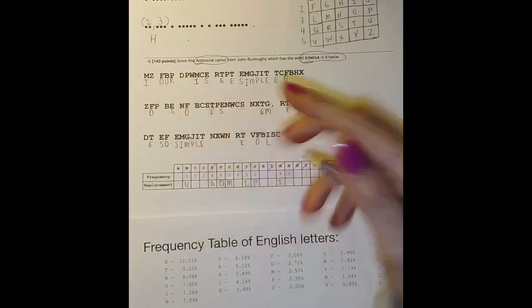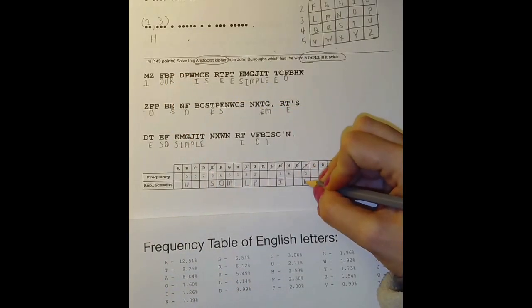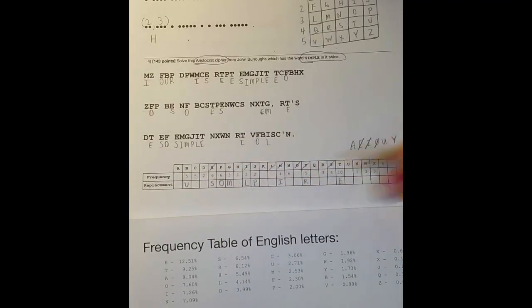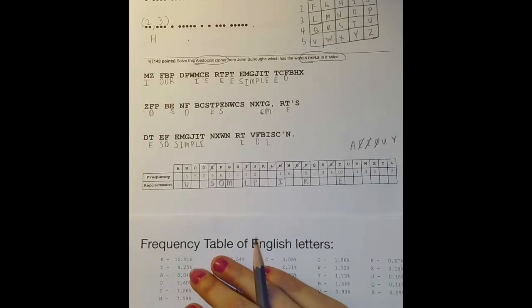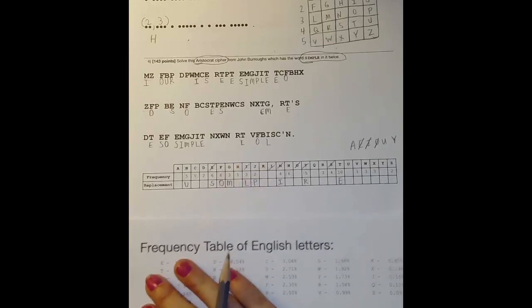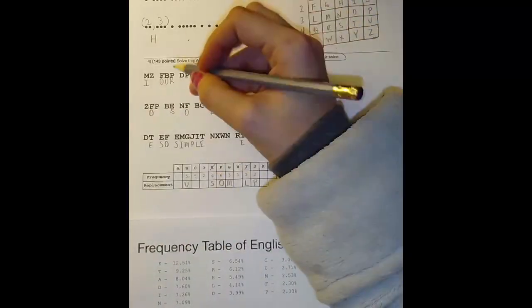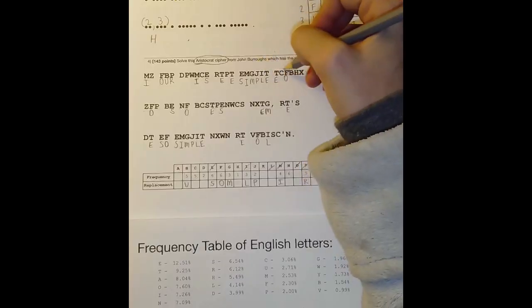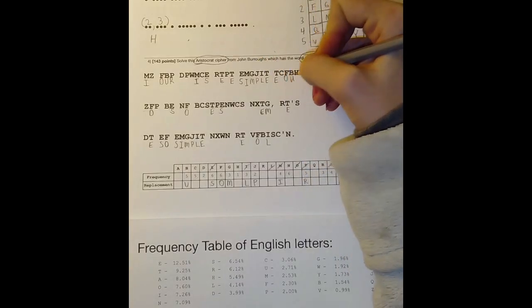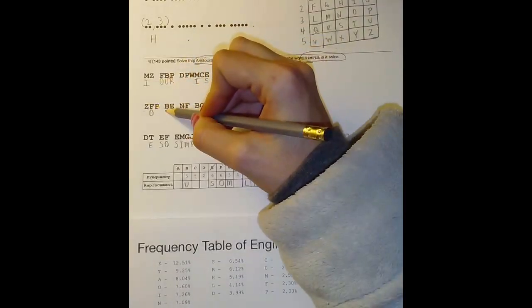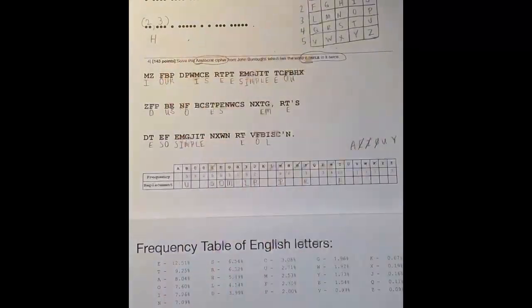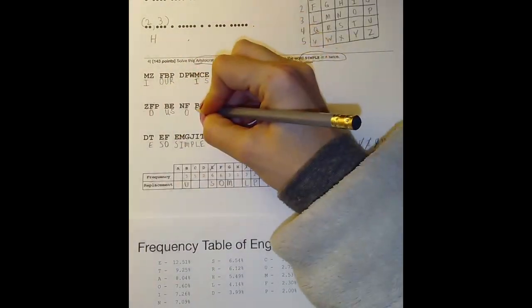My P might be an R. Now they're both mentioned 5 times. It's a vowel. An R is not a vowel, but it is a consonant that's used a lot, so that would make sense to me. I'm going to go through and find my B's and change them to U's. There's 5 of them. Oh, this makes sense. That word is us. We've decoded that. Now that confirms that I'm correct, in my opinion. Us.